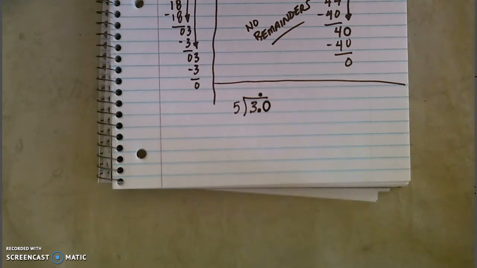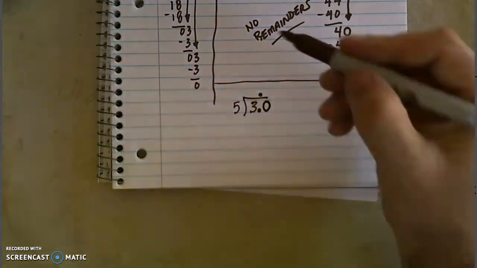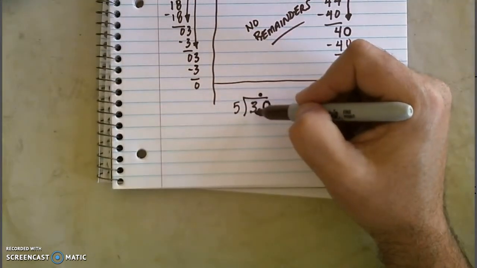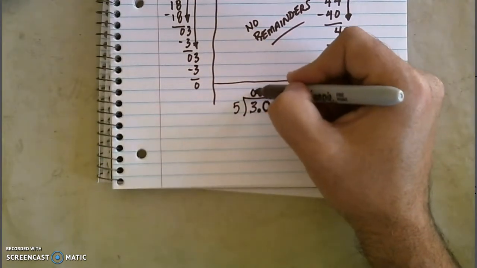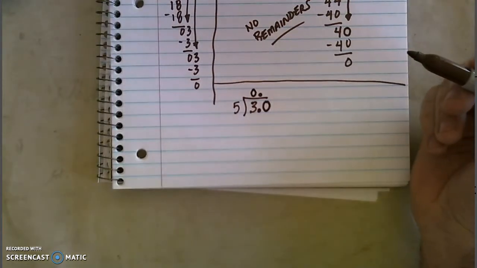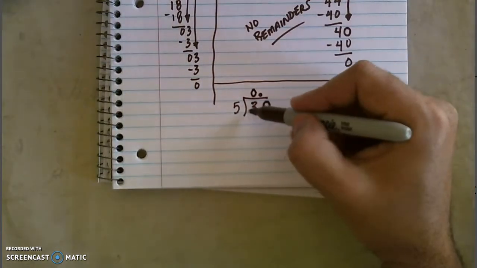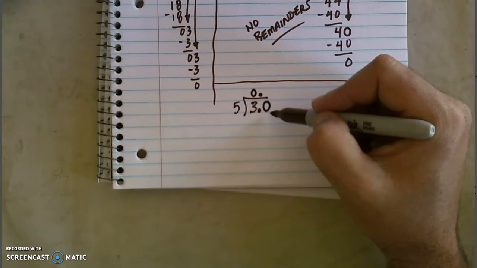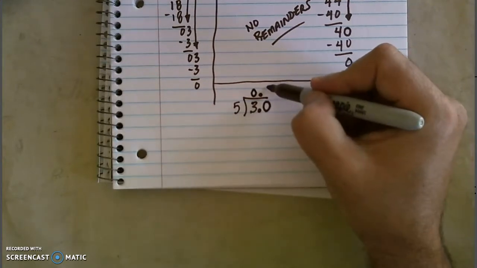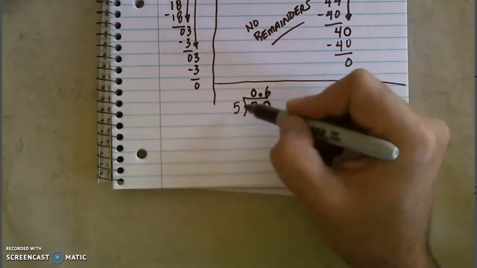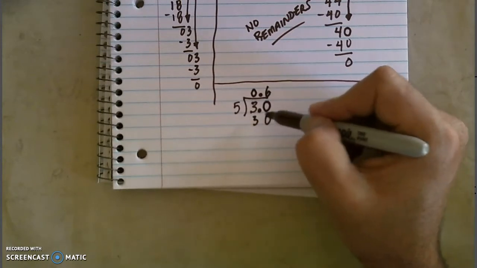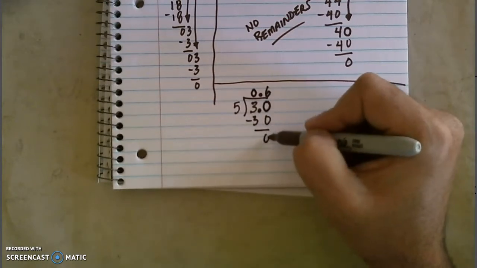So now I have what looks like a different problem that I actually can do long division on, even though I didn't change any of the values. Does 5 go into 3? No. So I would put a 0 there. It's too big, doesn't fit. But will 5 go into 30? Yes, it will. How many times? Well, that would be 6. 6 times 5 is 30. So when I subtract, I get a 0.